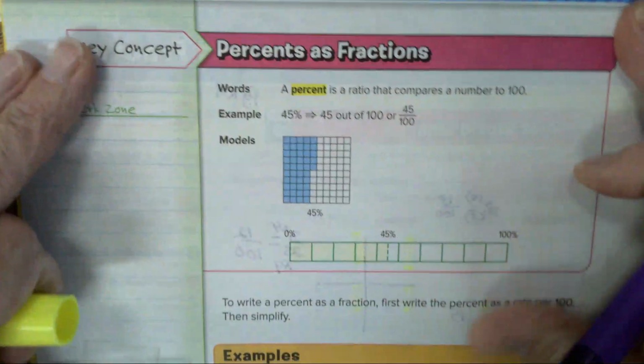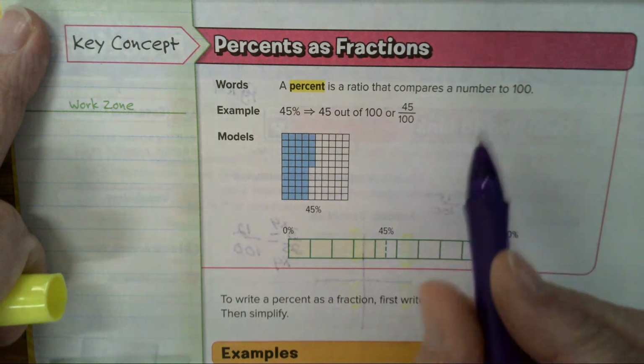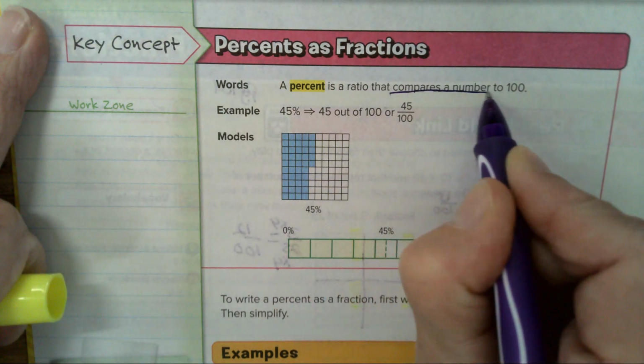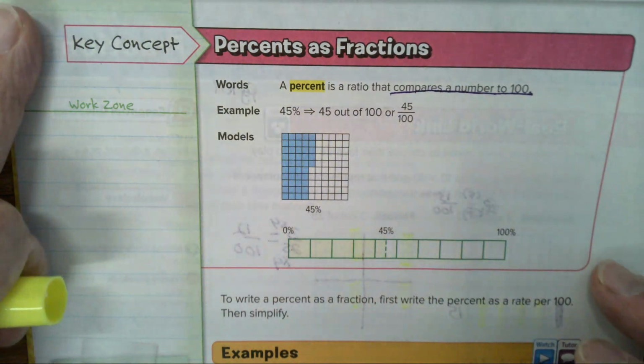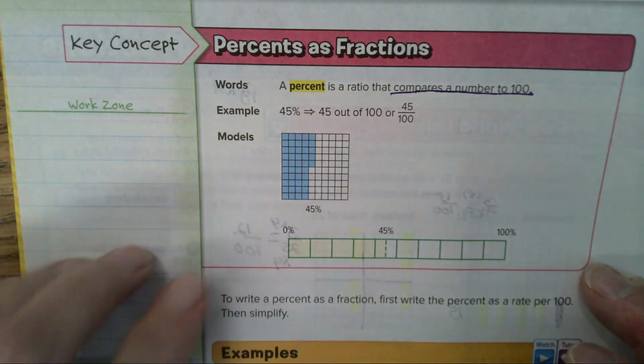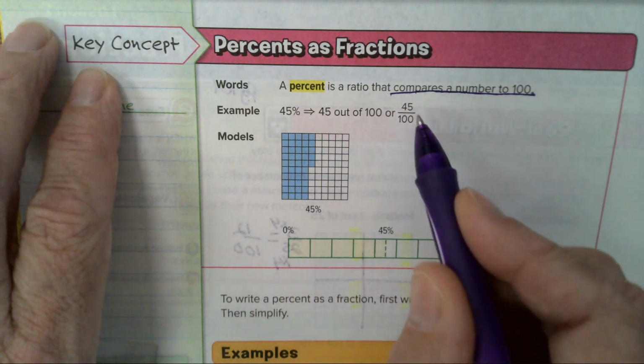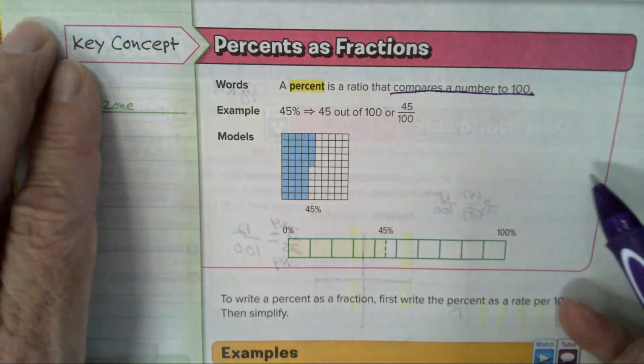Percents as fractions. Now we've already touched upon this. It says, a percent is a ratio that compares a number to 100. We already said that, but let's underline it and really make sure we understand that. 45% means 45 out of 100 or 45 hundredths. Here are our models.